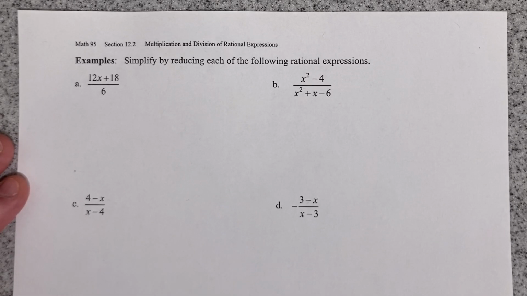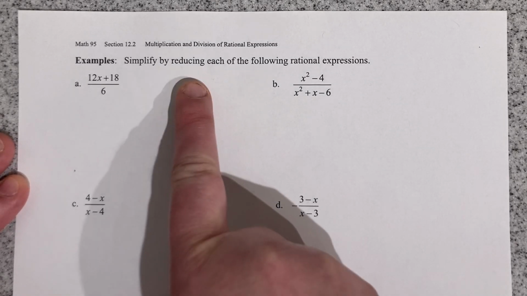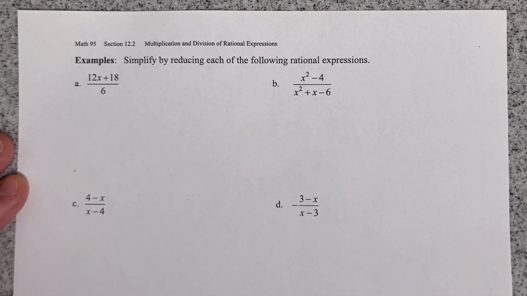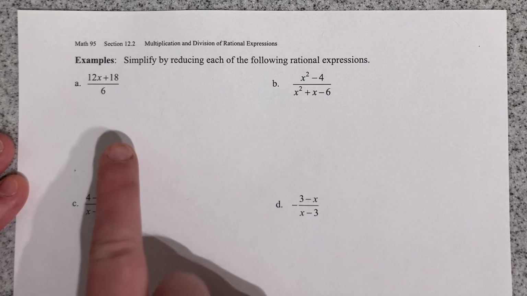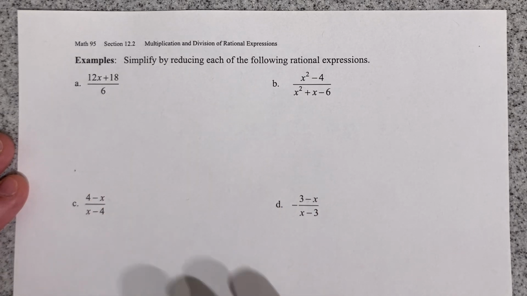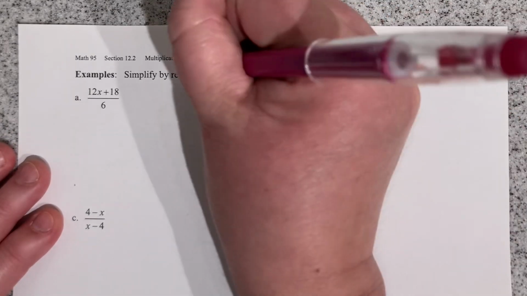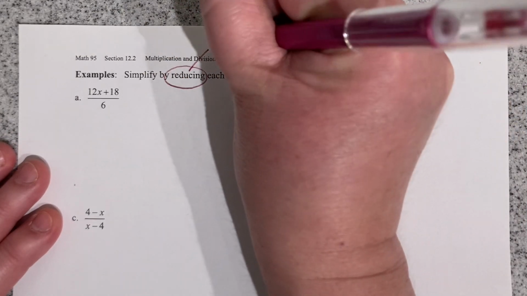Well, now we should be ready to do some of our own reducing of fractions that have x in them. All right, we did some examples in the last video of reducing fractions when there wasn't x, but now that there's x, this might change things. So the first step in reducing a fraction is factoring.